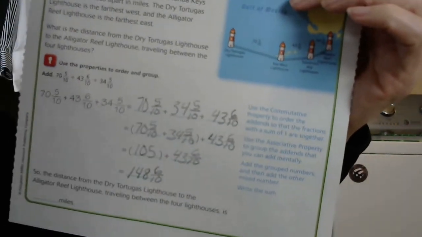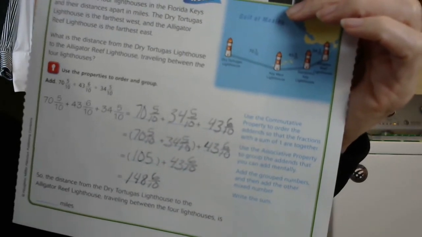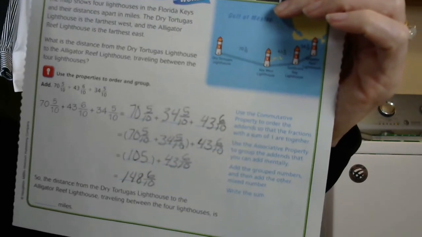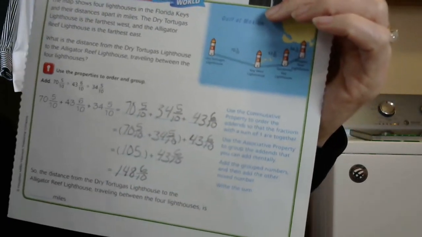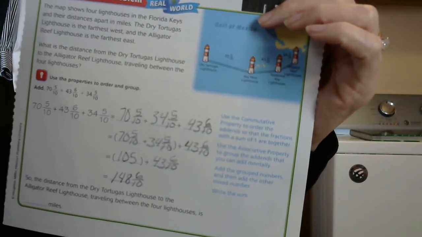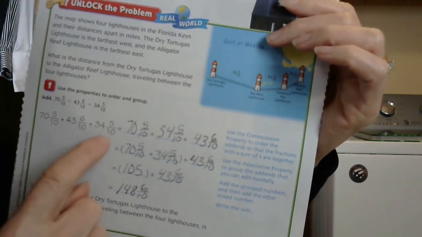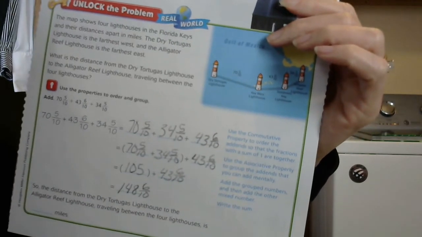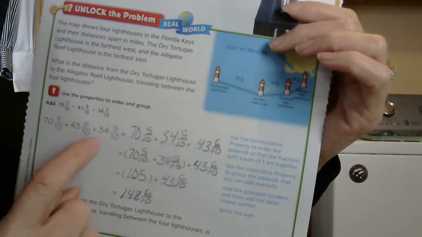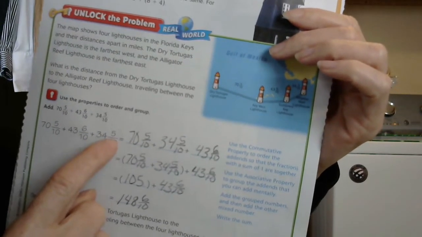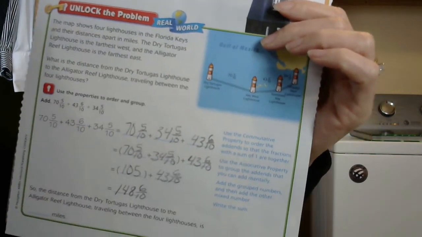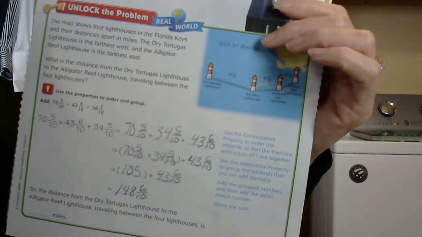Now, in order to do this, it says use commutative property to order the addends so that the fractions with a sum of 1 are together. So they would like us to change the order to get 5/10 and 5/10 together. So I kept 70 and 5/10 right where it is, and I rearranged 34 and 5/10 next and put 43 and 6/10 outside of my parentheses.